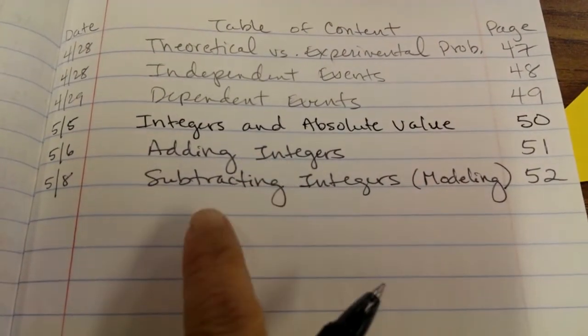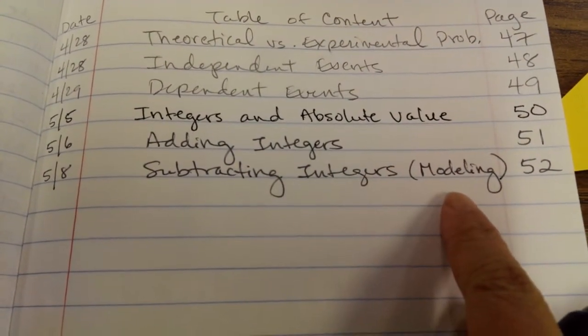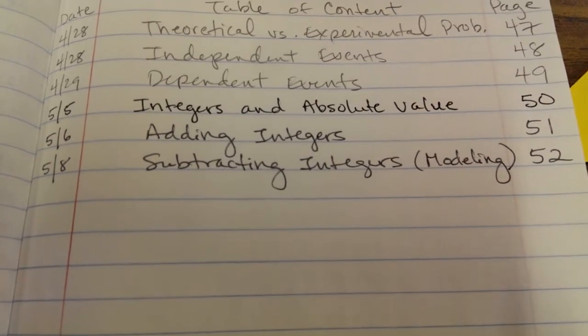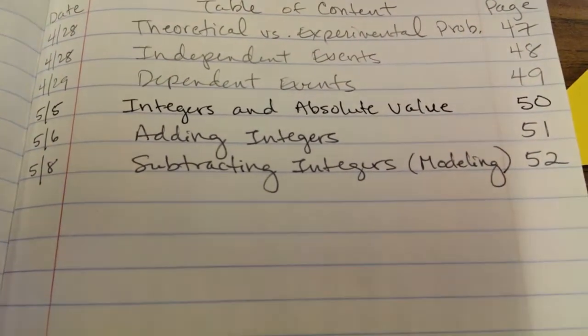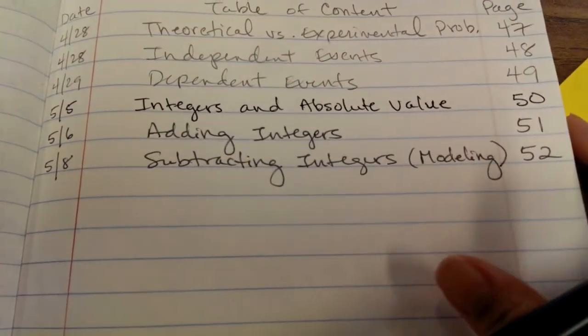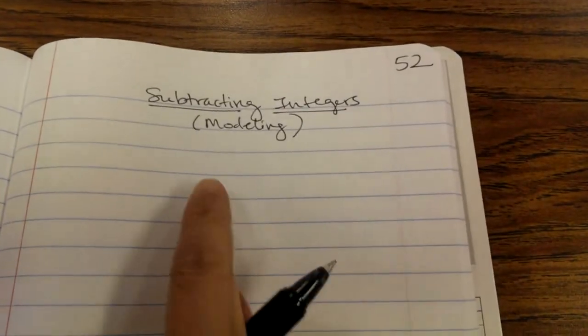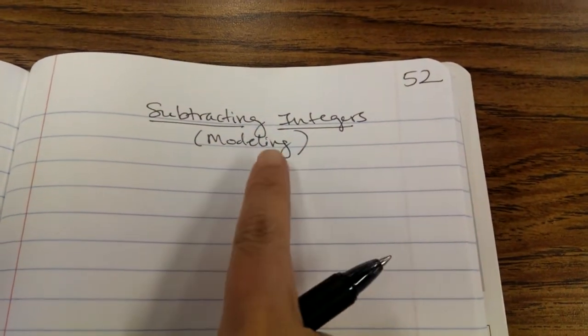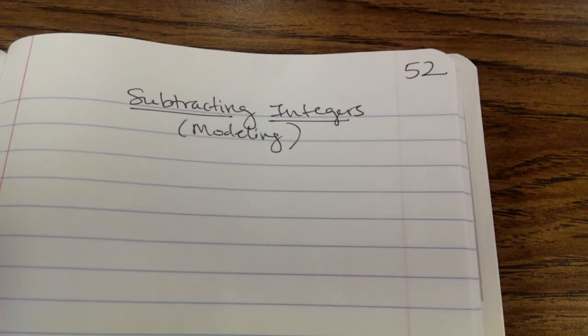Today we're going to talk about subtracting integers, but just the modeling part. Okay, we're just going to learn how to model subtracting integers. So mine's going to be on page 52. Go ahead and turn to your next clean page. At the top, put subtracting integers, and it's just the modeling today.